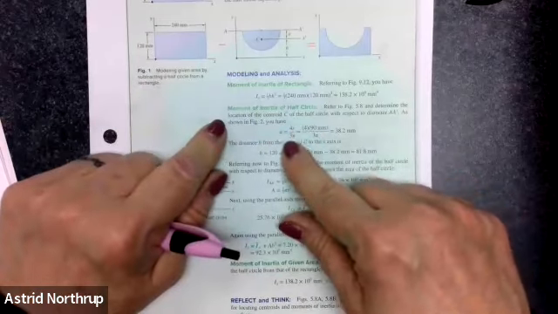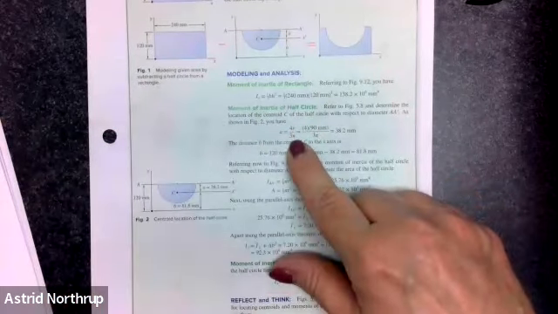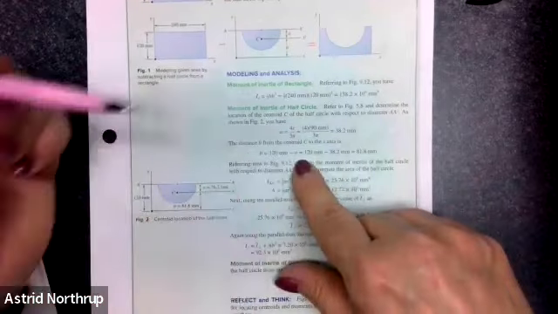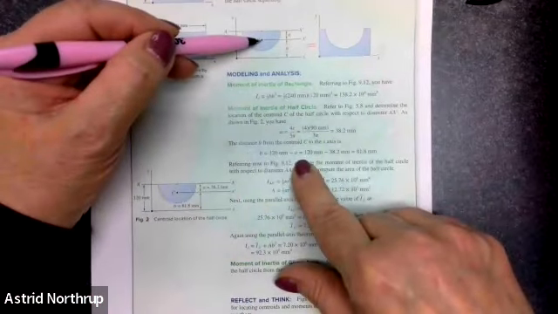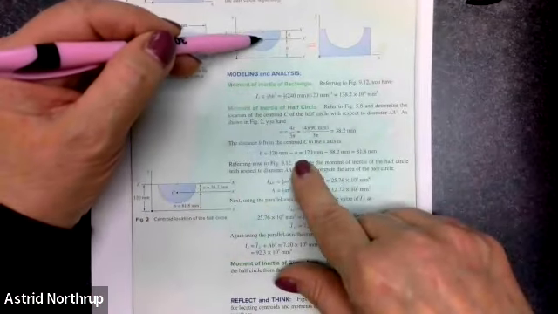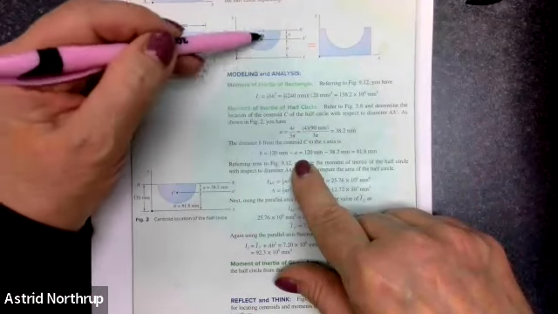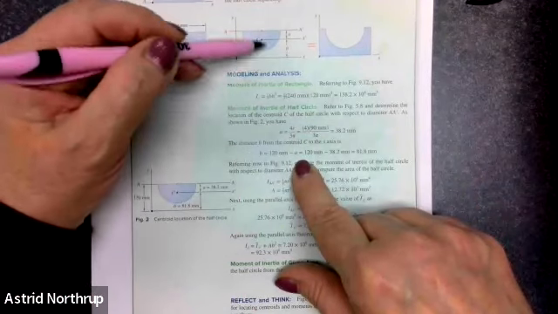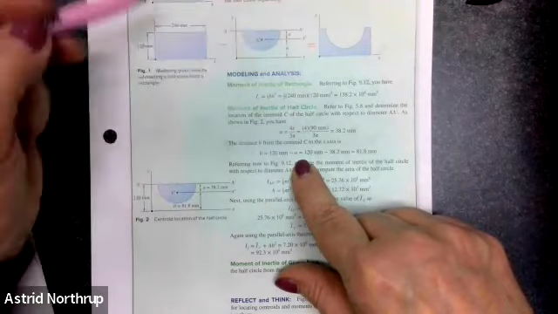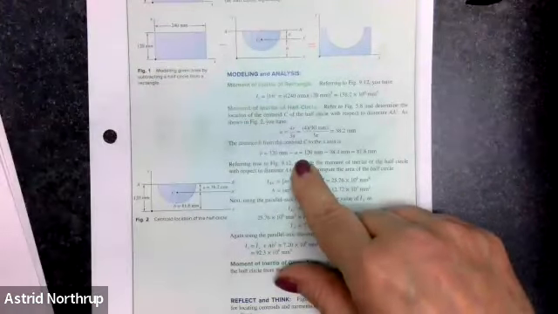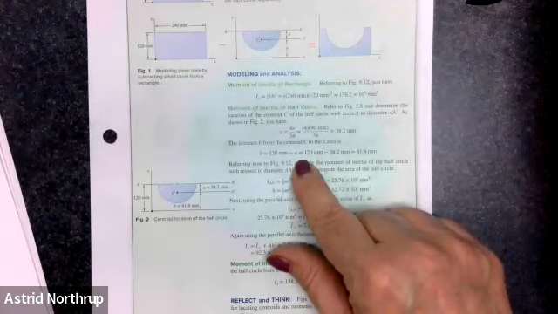Then we have to find the moment of inertia of the half circle, where we find the area, and we find the distance between the centroidal axis of the half circle and the axis that we're taking the moment about, right? Because in order to arithmetically add or subtract them, they have to be about the same axis.